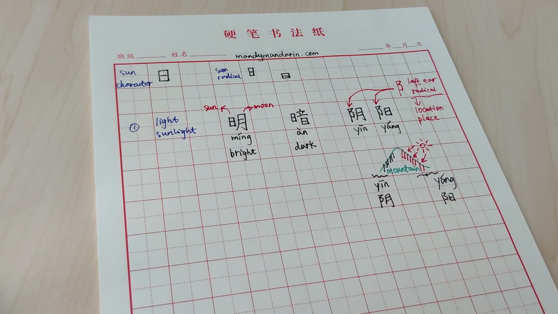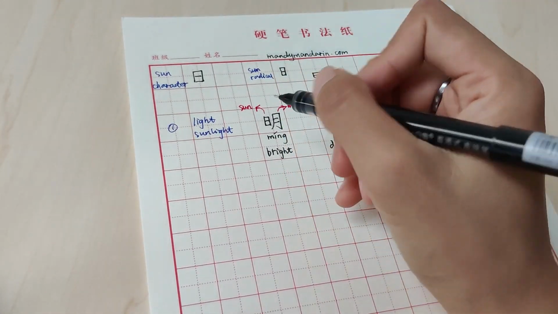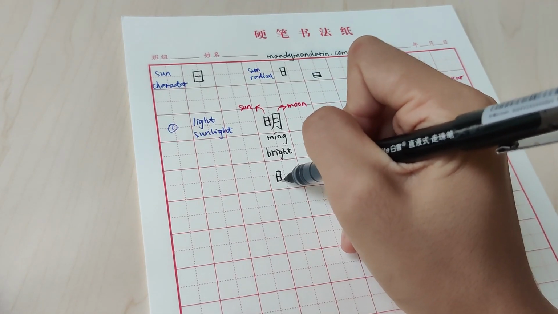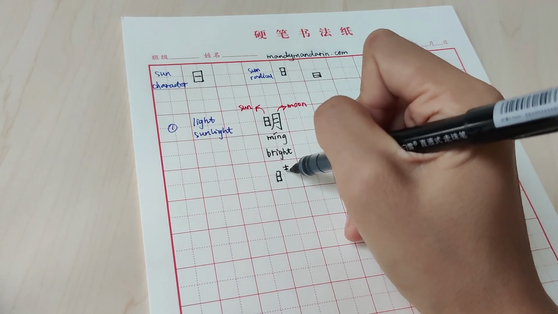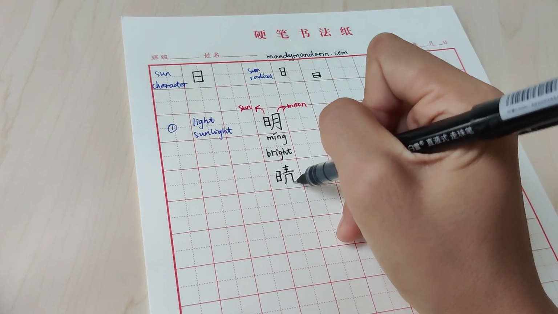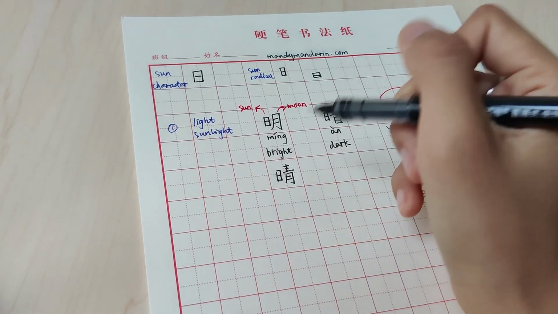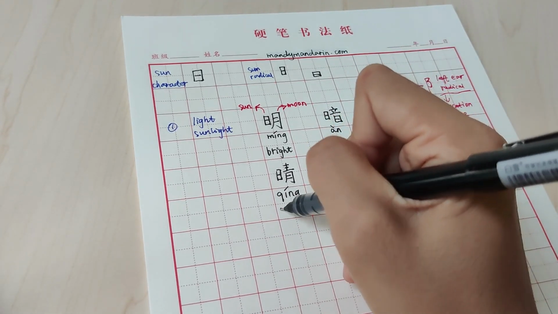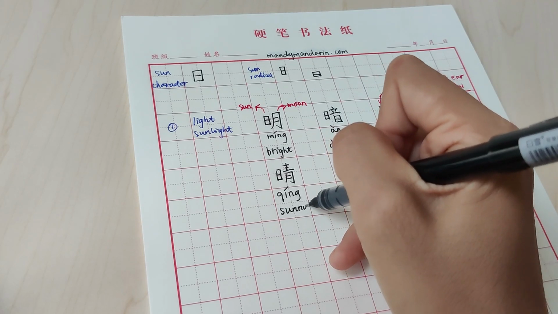Okay, now let's move on to the next example. That is 晴. This is 晴. And 晴 means sunny.